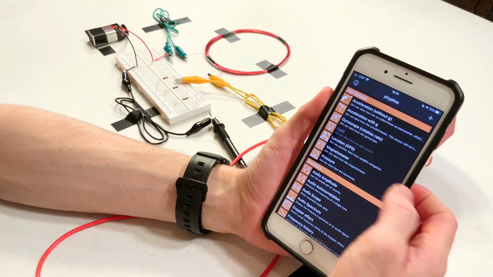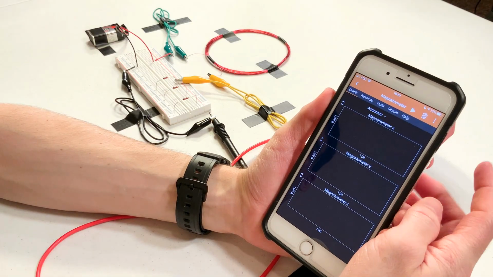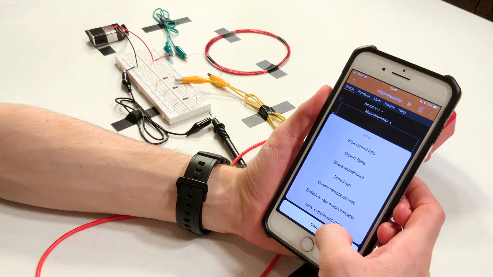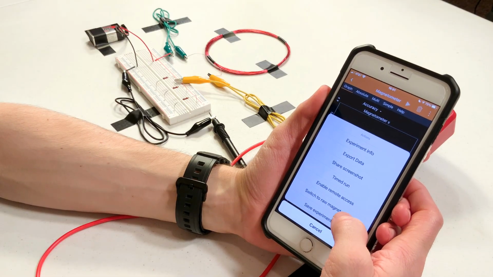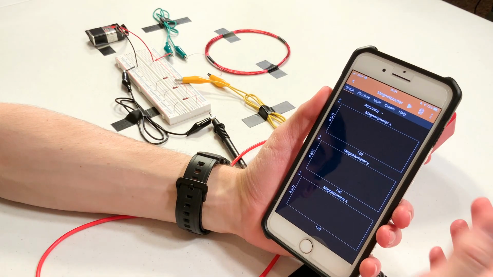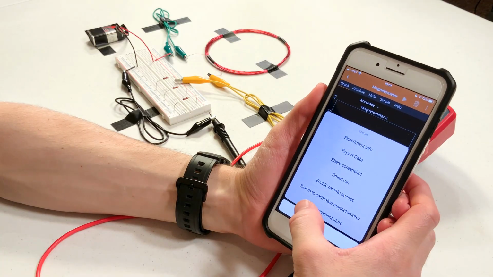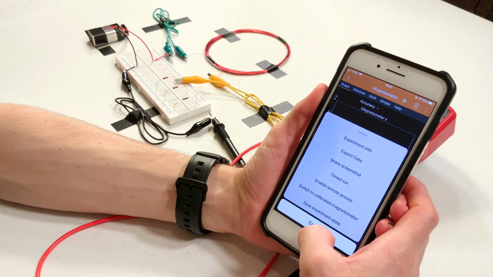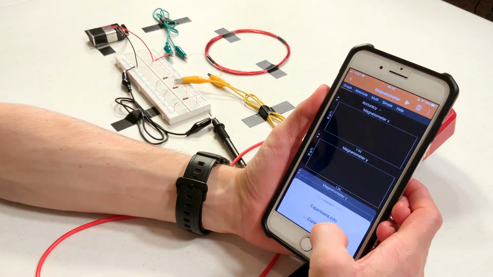To record the magnetic field strength of the coil, we'll use the magnetometer tool in the Phyphox app on our smartphone. When you open the app, you should see the magnetometer, so select that, and then in the top right there's a menu, these 3 dots, so select that, and then it has switch to raw magnetometer. So you want to select that. So now if you were to go back again, it should say switch to calibrated magnetometer. We don't want the calibrated magnetometer, we need the raw magnetometer, so I'm just going to hit cancel now.